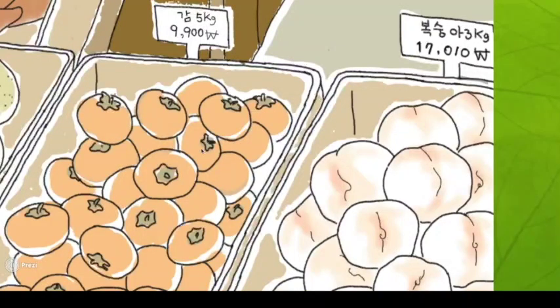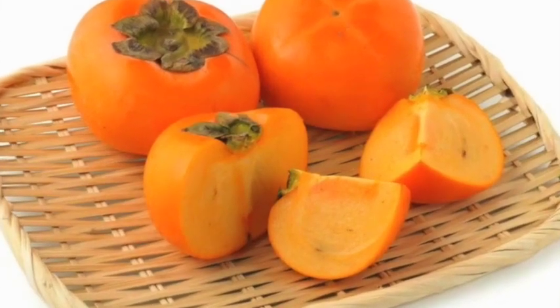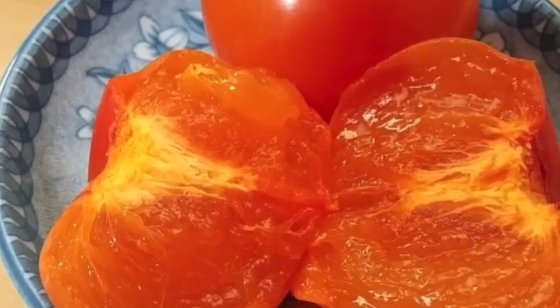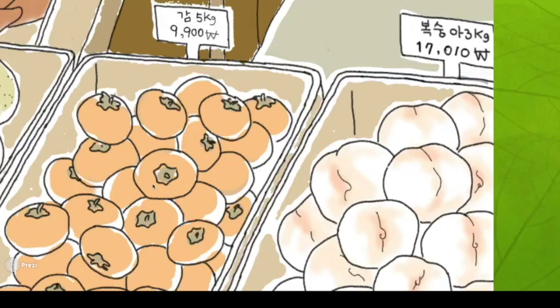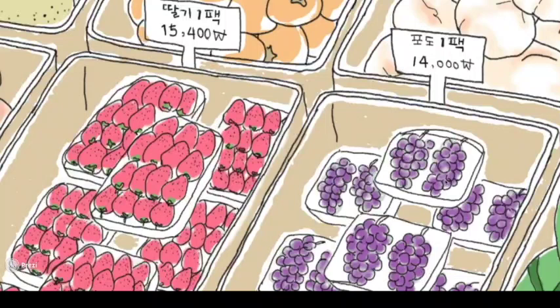감 is persimmon. If you want to say one thing, then you can say 감 한 개, but you can buy 감 by kilogram, so the weight. 그렇죠? Persimmon is not very common in the United States, but Korean people love it. I love it. 감. This is the fuyu 감, but there are some soft 감 too, so you can enjoy various kinds of 감 in Korea. Next one is 복숭아, peach. 복숭아 한 개. Really delicious. 맛있어요. 그렇죠?